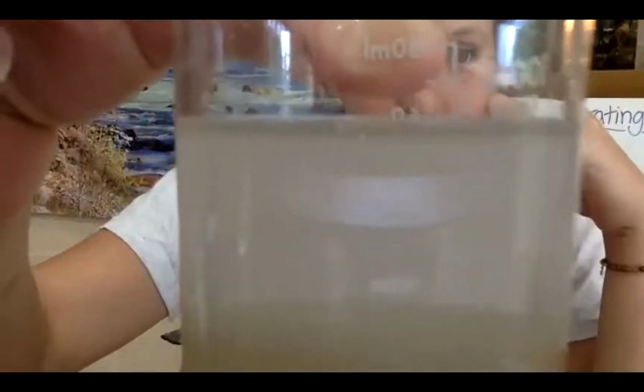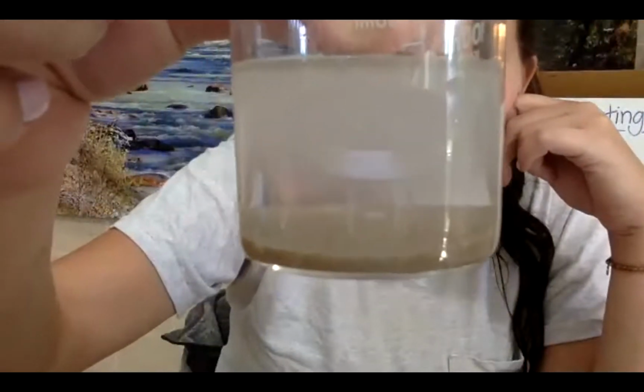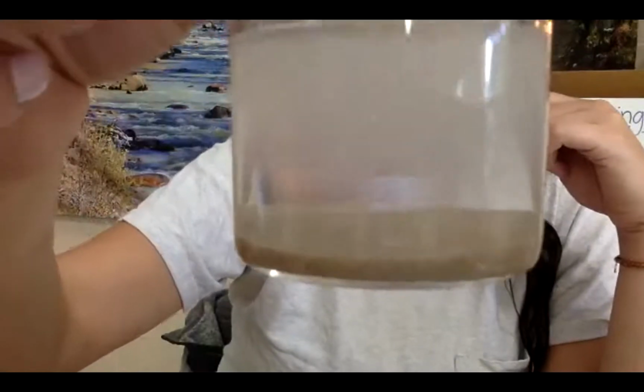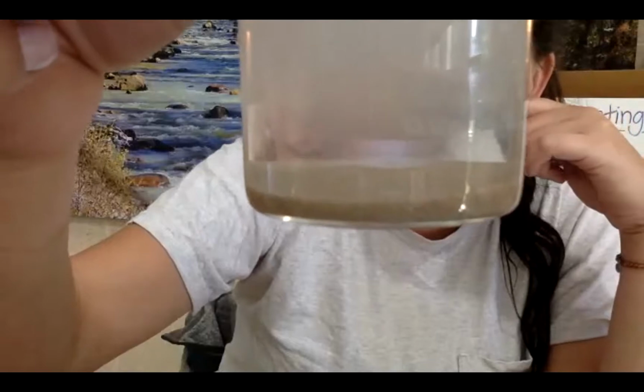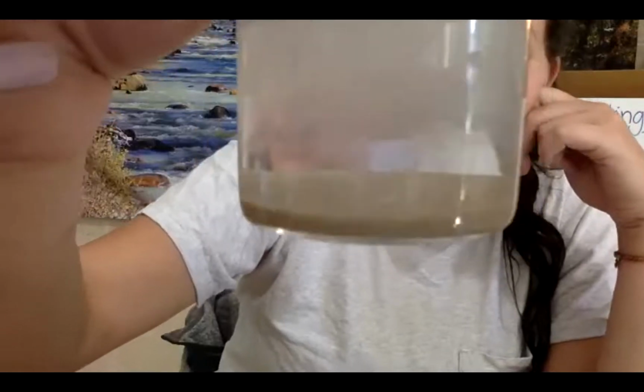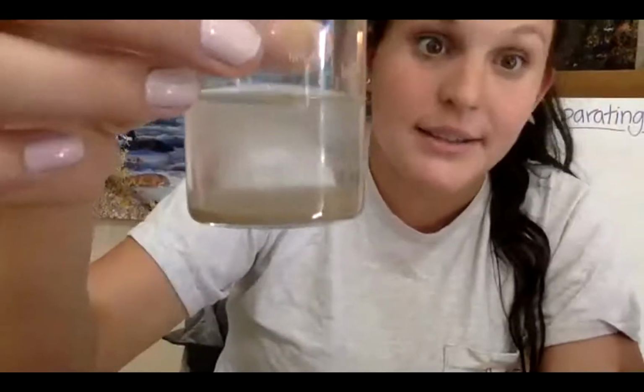Okay. So you can see the salt is dissolving into the water. It's joining the water. Now the water is a little cloudy because it is salt water. But the sand, you'll notice, did not. It did not dissolve. It is staying completely separate. It's just sitting there on the bottom. But how do we get it out? Because I want to get my sand and my salt separated out. And now we just have salt water and sand.